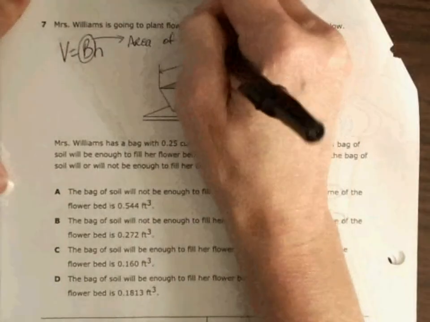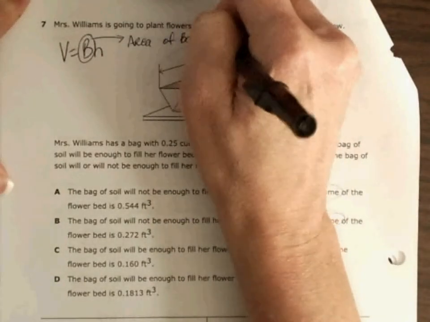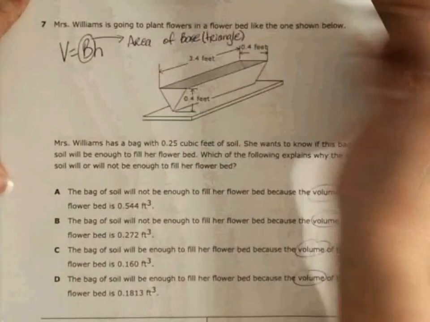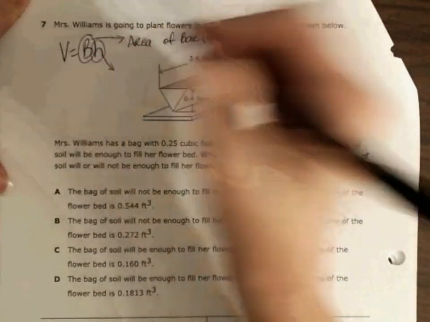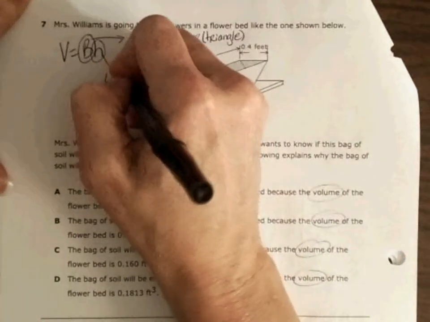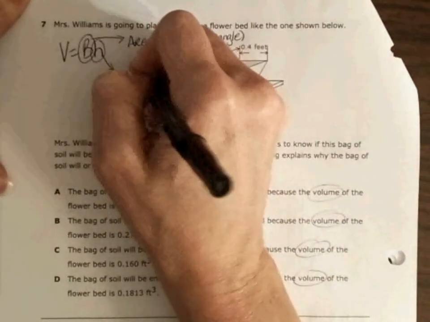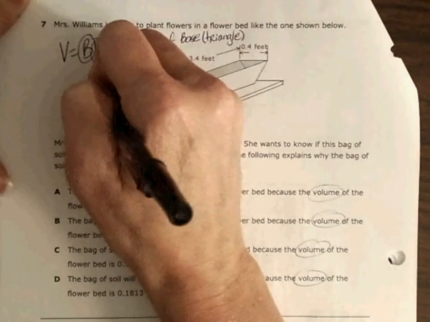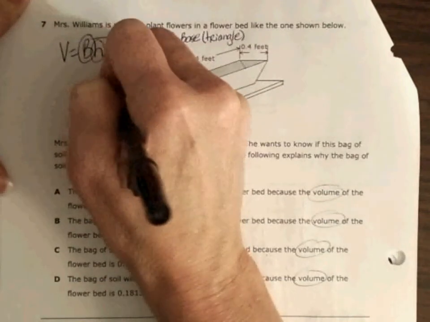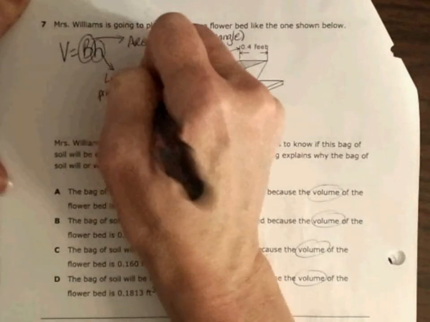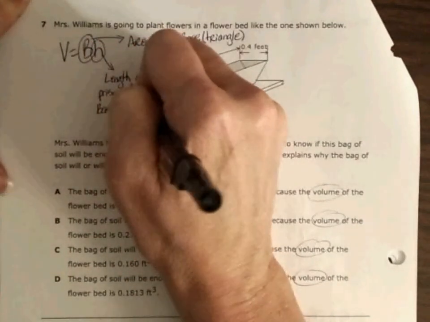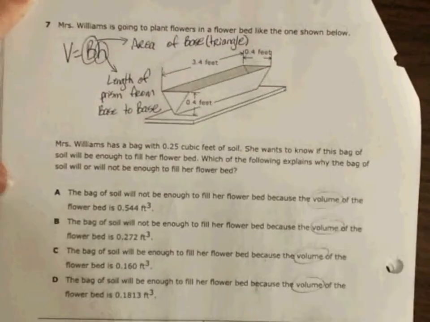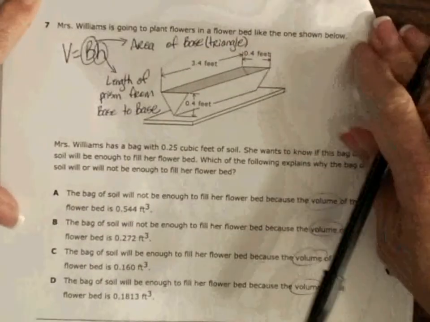And the height is the length of the prism, or the height of the prism, from base to base. Okay?